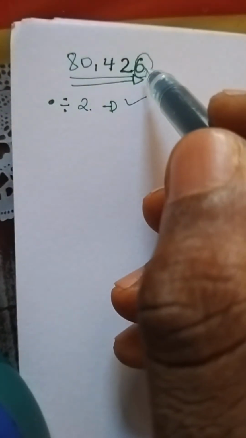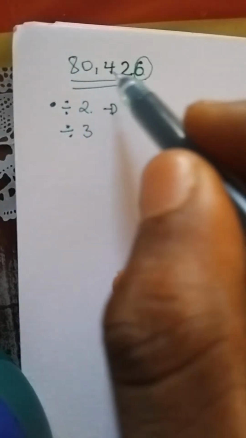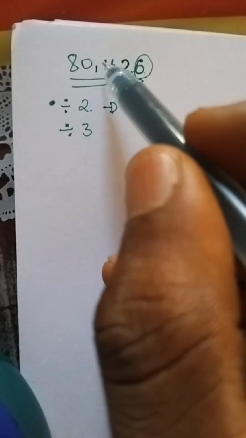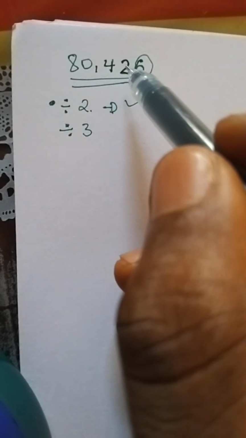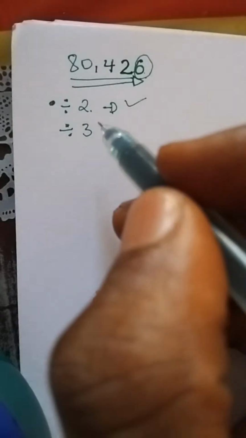Okay. So it is divisible by 2 because the last digit is an even number. Is it divisible by 3? To check whether it is divisible by 3, we have to add the whole number. 8 plus 0 is 8, 8 plus 4 is 12, 12 plus 2 is 14, 14 plus 6 is 20. Is 20 divisible by 3? No, it is not divisible by 3.